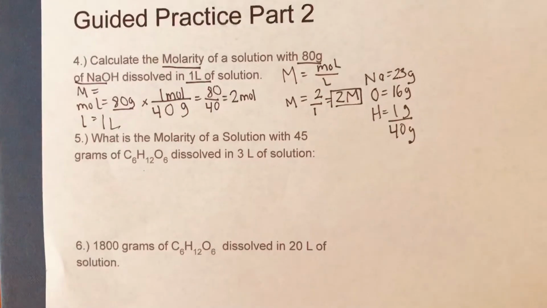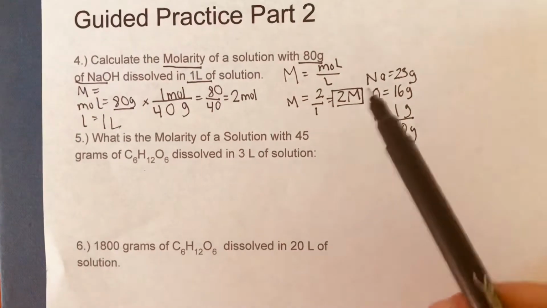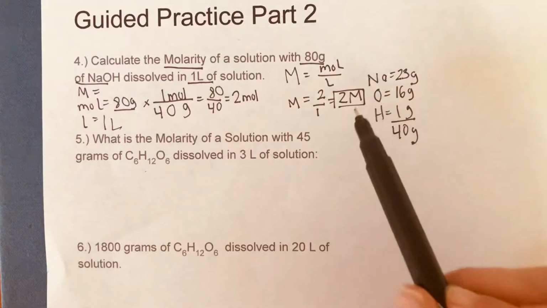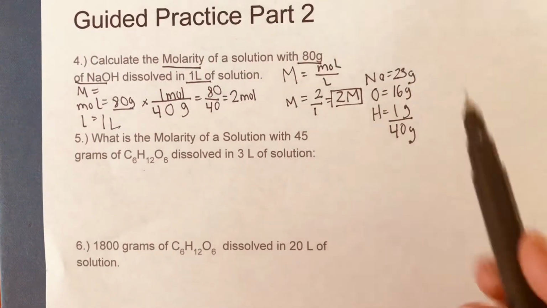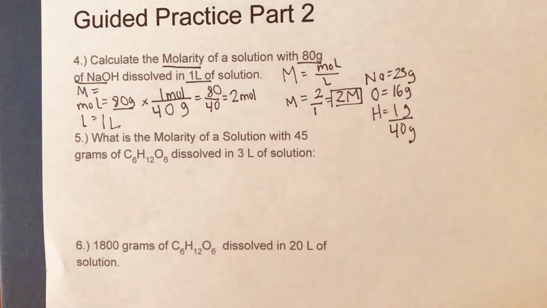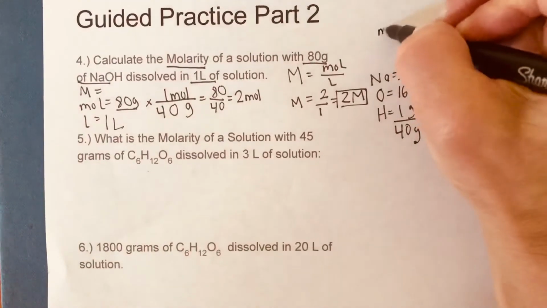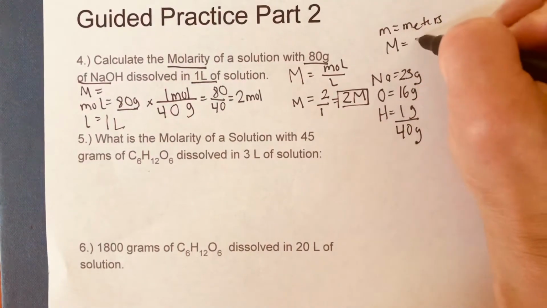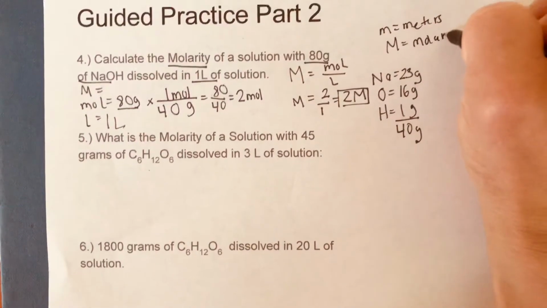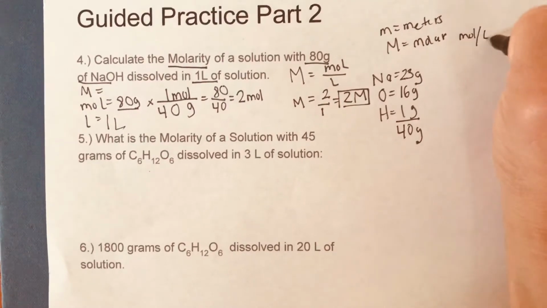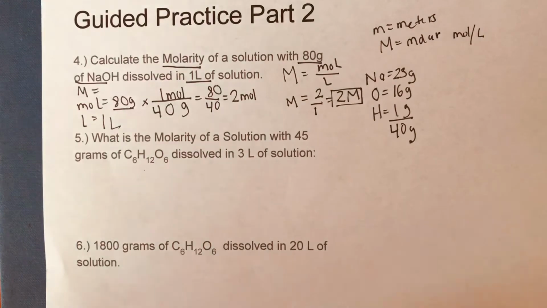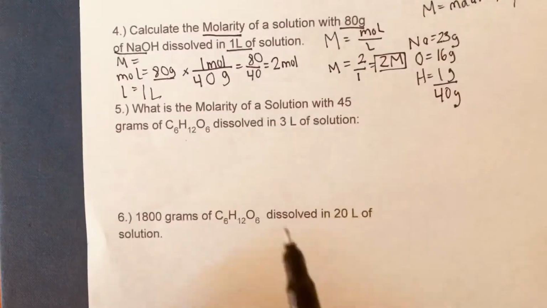Remember, molar is another way of saying molarity. Make sure when you're calculating molarity that you actually use a capital M as your answer, because a lowercase m in science means meters. So lowercase is meters, but uppercase means molar or molarity, which is moles divided by liter. So it's a really big distinction. So it actually is important that you use a capital M. Let's look at number 5.